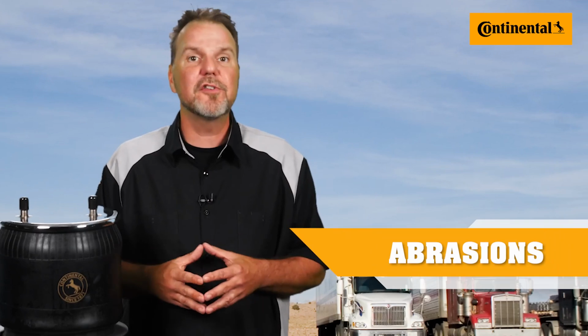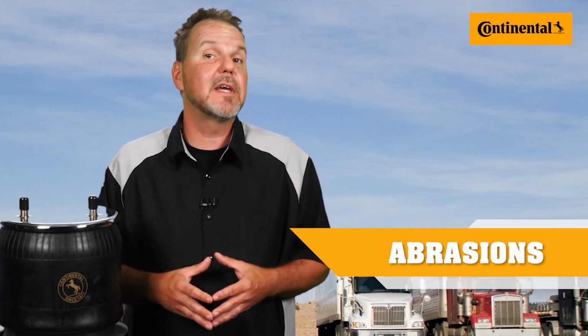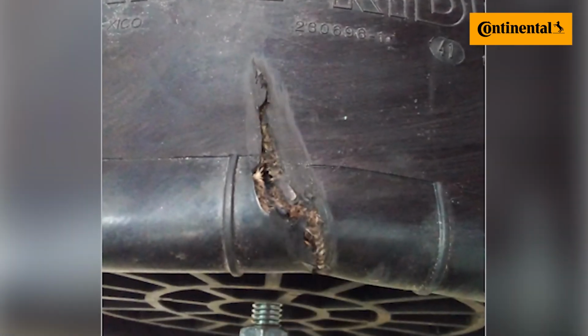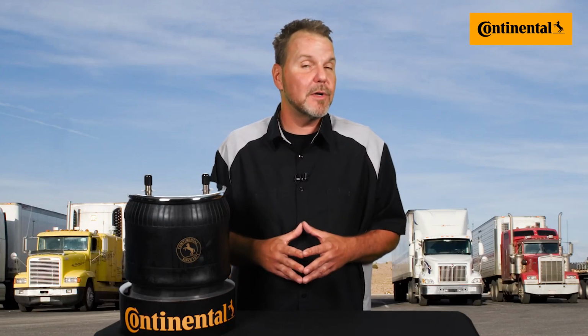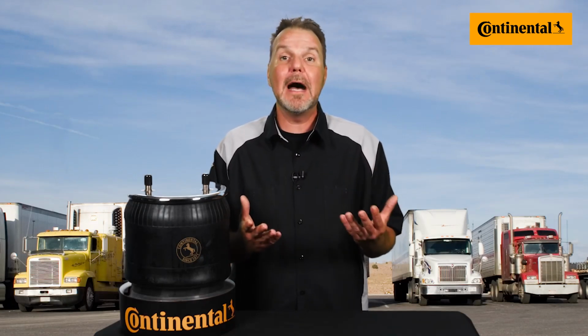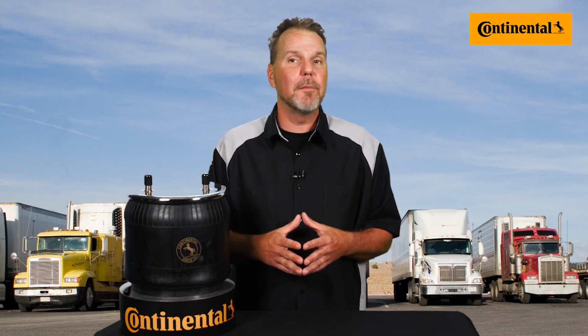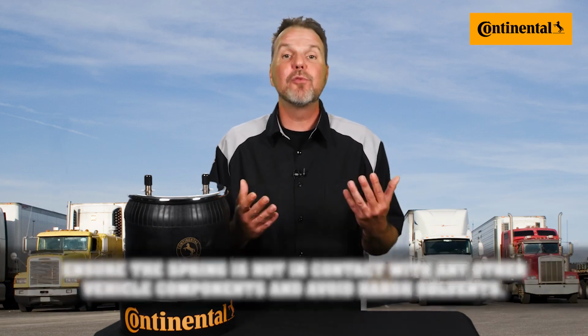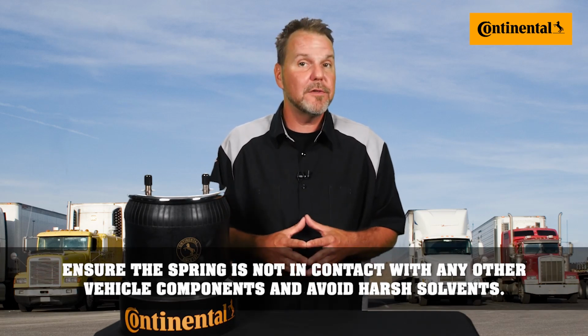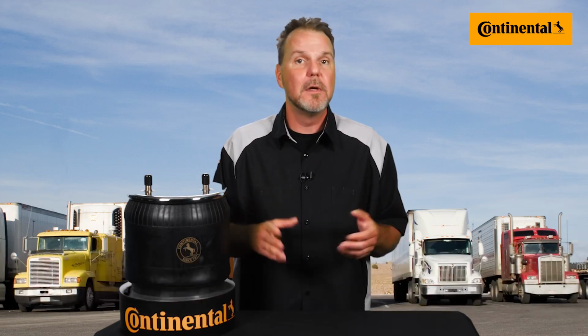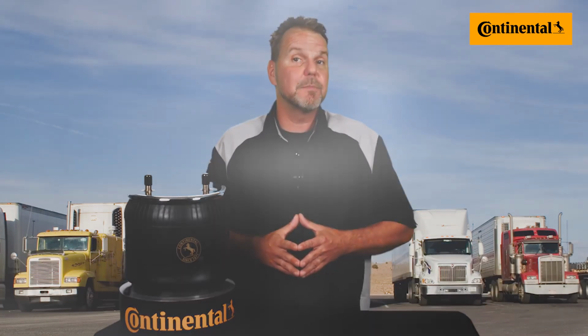Abrasions may occur during spring operations if the bellow is in contact with other components of the vehicle. Additionally, if foreign objects accumulate at the piston, this may also cause increased wear. Periodically checking the air springs and removing any foreign objects that may have collected from the rolling part of the bellow, as well as ensuring that it is not in contact with any other vehicle components and avoiding harsh solvents, can prolong the life of your air springs.